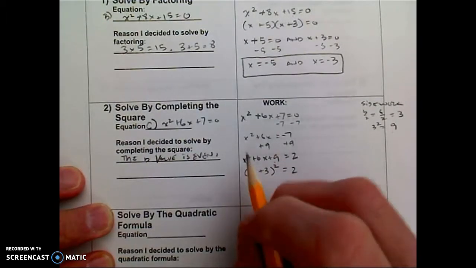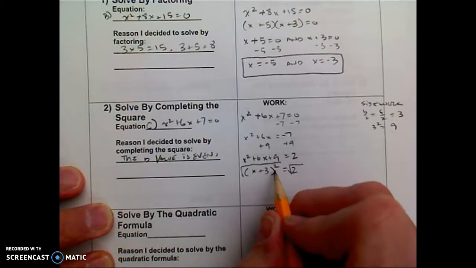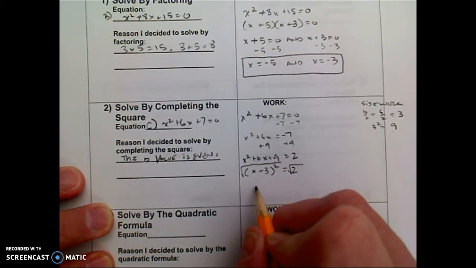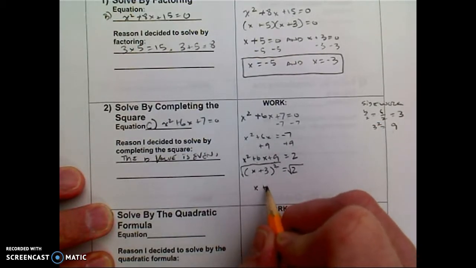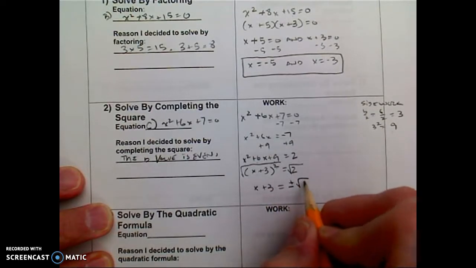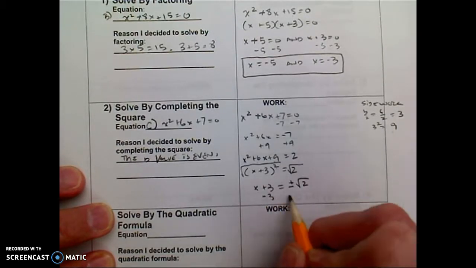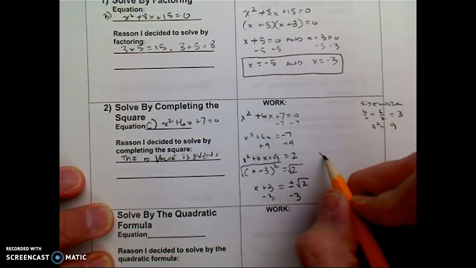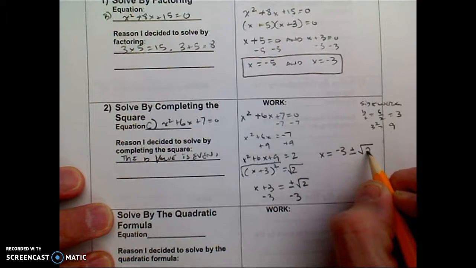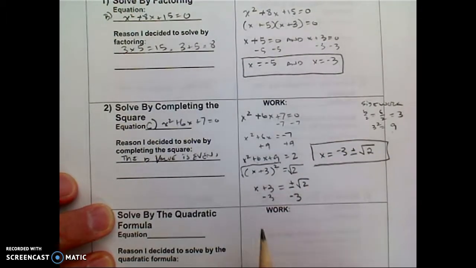Now I can take the square root of both sides. When I take the square root of a squared term, all I'm left with is that base that's being squared. So x plus 3 on the left side. On the right side, I have plus or minus the square root of 2. My last move here now is I need to subtract 3 from both sides. So x equals negative 3 plus or minus square root of 2. Nothing further can be simplified. This is my solution.